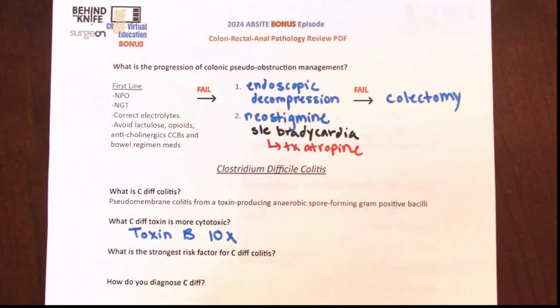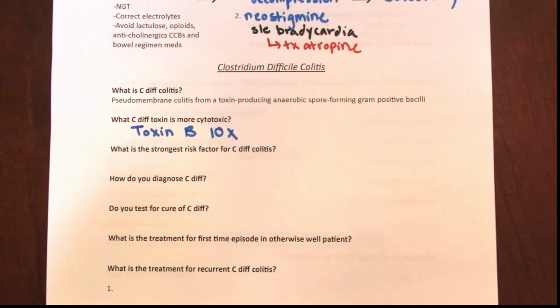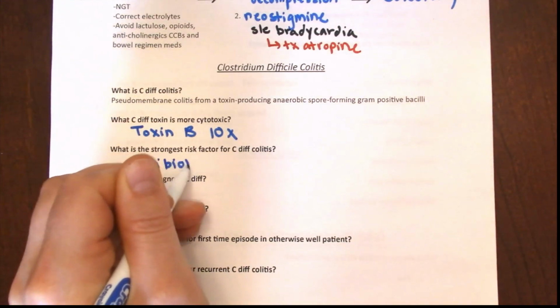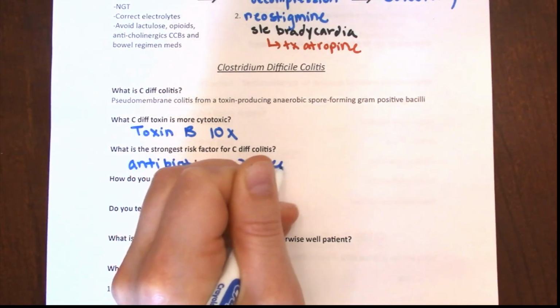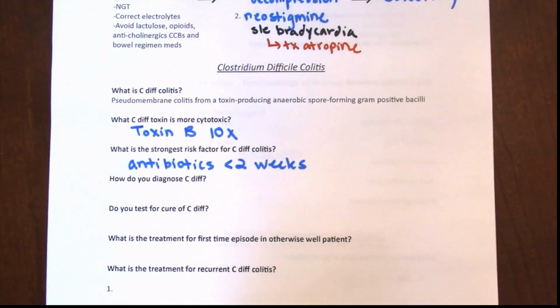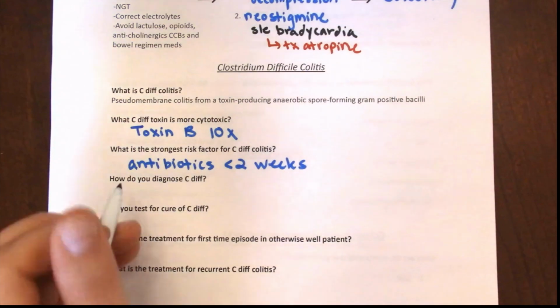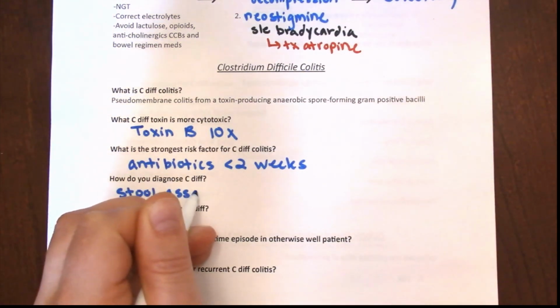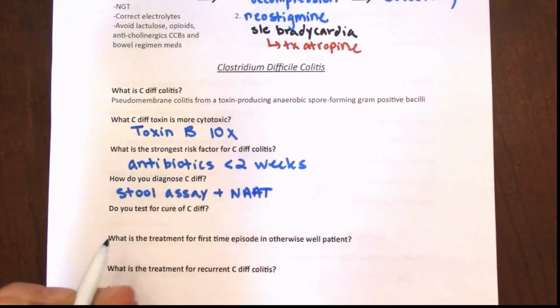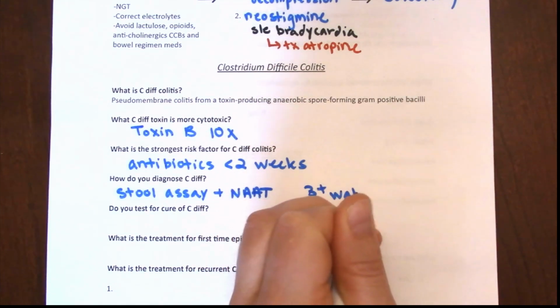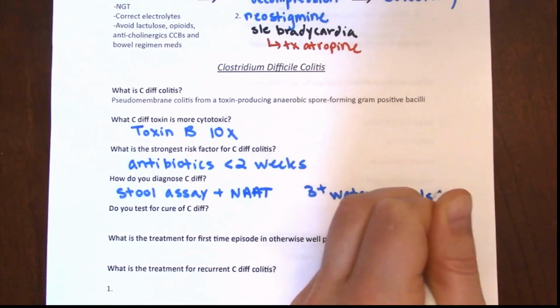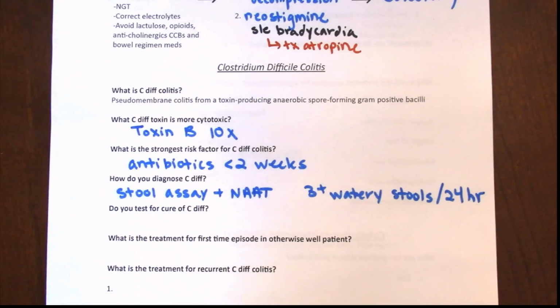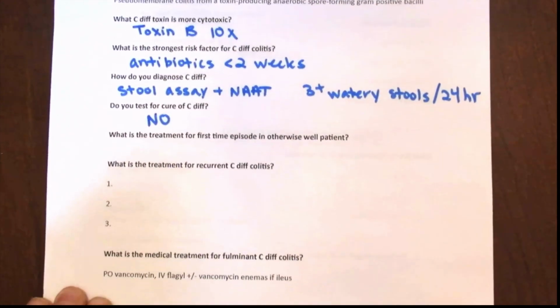That's really impressive. And what is the strongest risk factor for patients to get C. diff colitis? Usually these patients have had antibiotics within 2 weeks. And if you suspect C. diff, how do you diagnose it? You would order a stool sample assay with a nucleic acid amplification test after the patient has had 3 or more watery stools in the last 24 hours. And then after treatment, do you then test to make sure that the patient no longer has C. diff? You do not. You do not have to test for a cure.